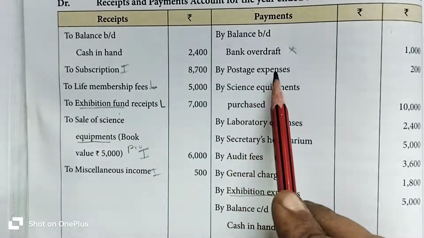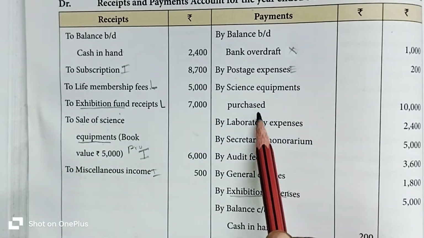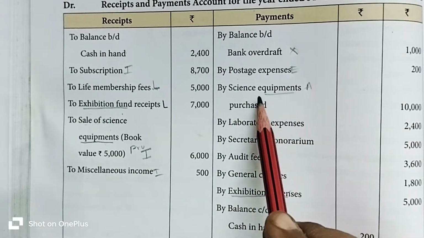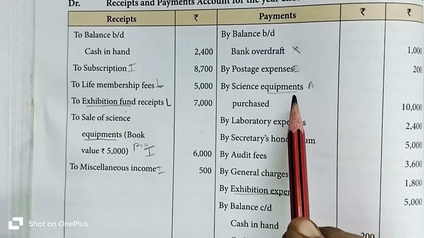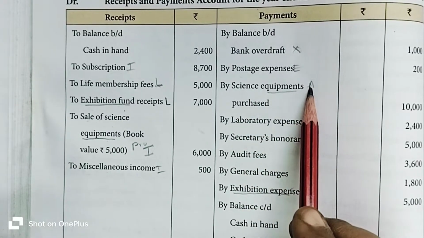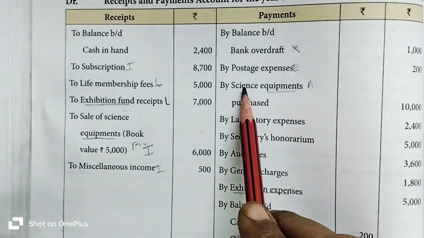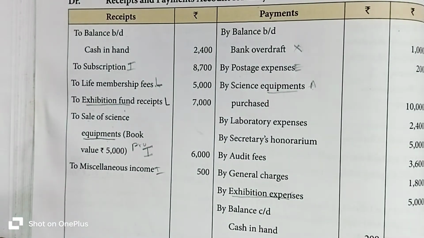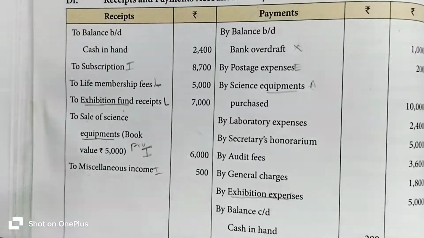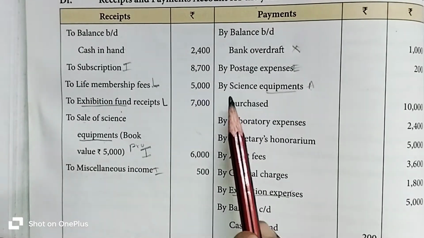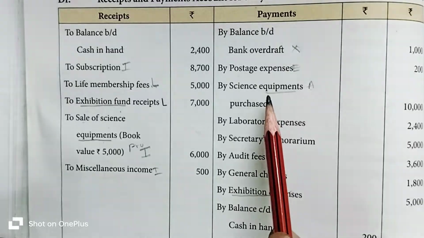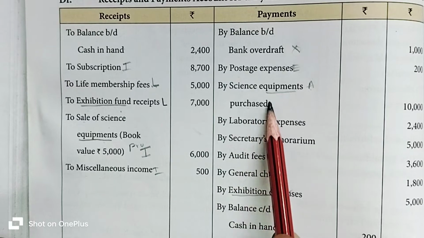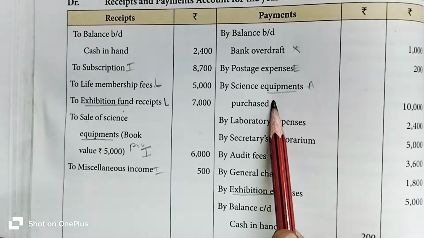Okay, so postage expenses is an expense. Science equipment purchased, listen here, science equipment is an asset item. Why? Because it is non-consumable, it's a non-recurring item. If they had given science material, for example glass, ceramics, this is a consumable item. If they give science material purchased, you have to enter it on the expenditure side.